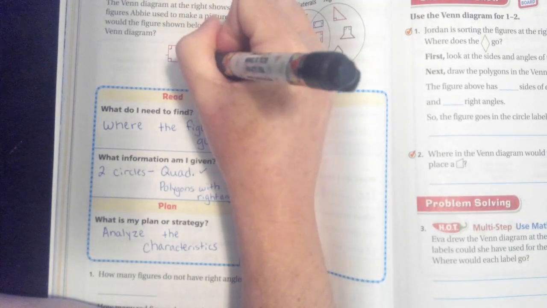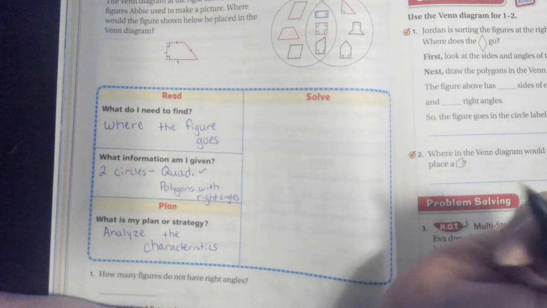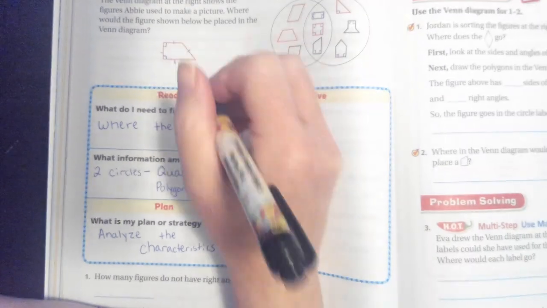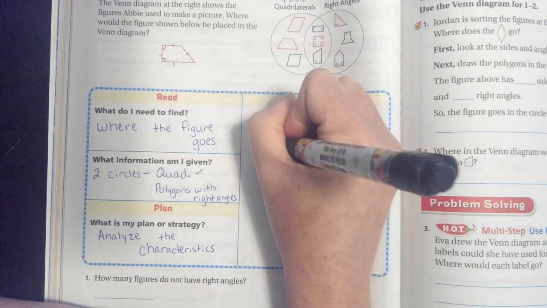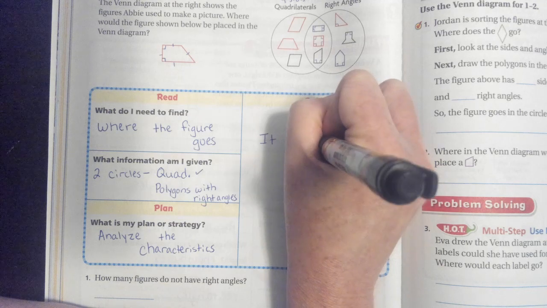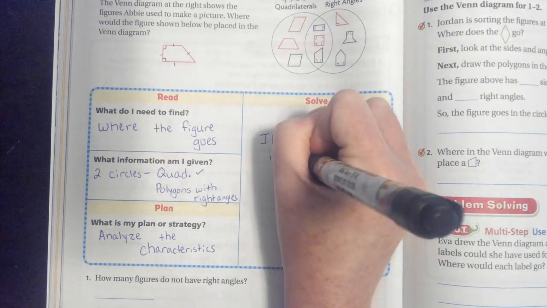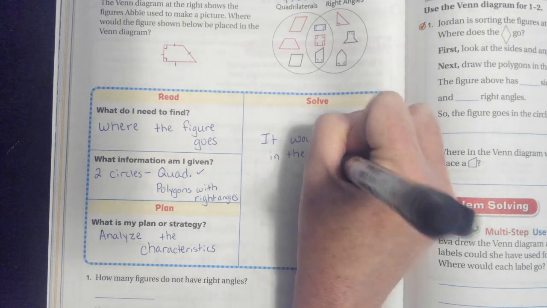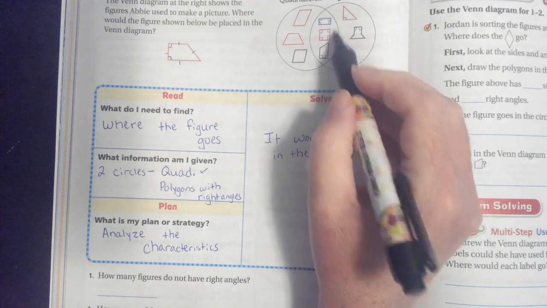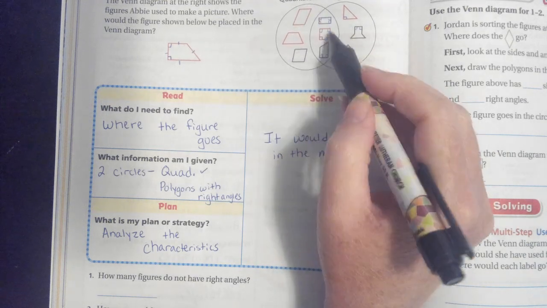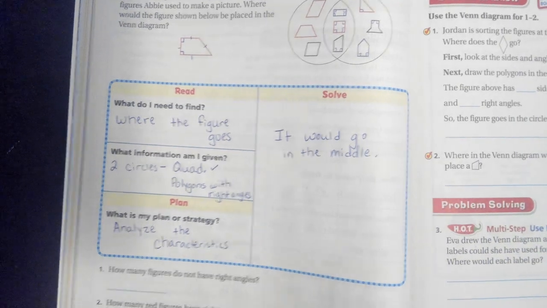These 2 angles are not. That one's an obtuse angle, and that's a little acute angle. So for solve, I'm going to say that it would go in the middle. Okay, it would go right here in this middle section because it is both a quadrilateral and it has right angles. It has 2 right angles.